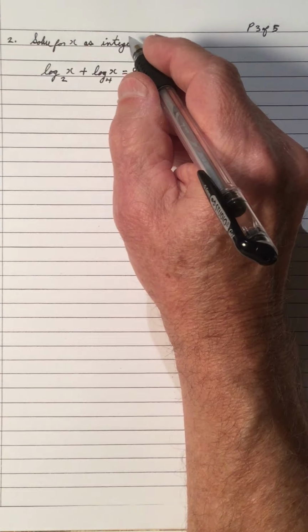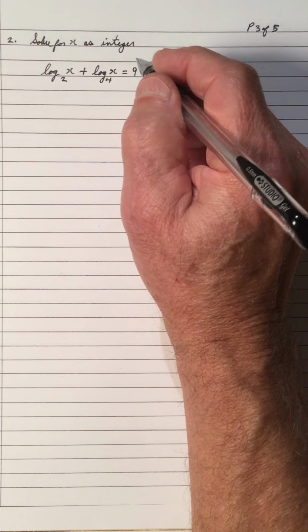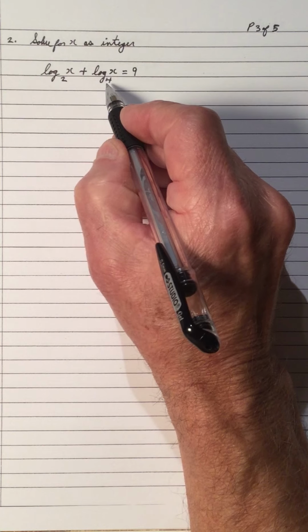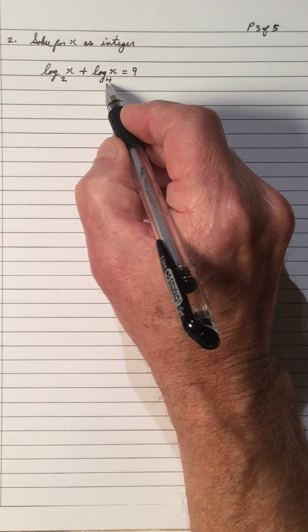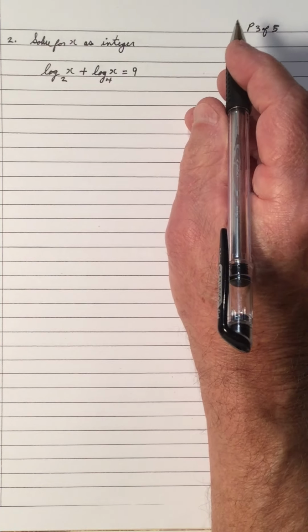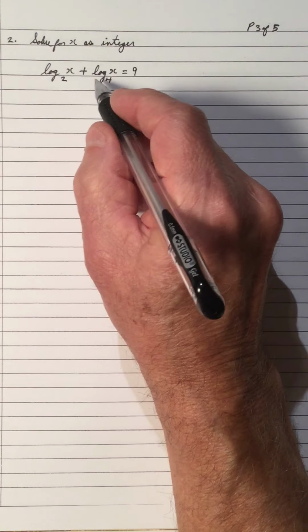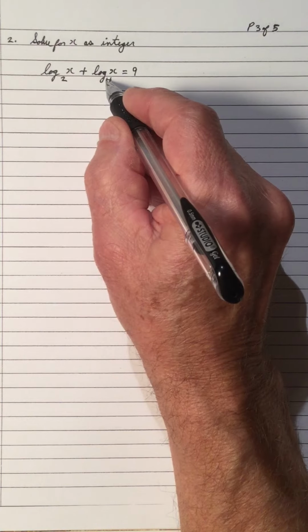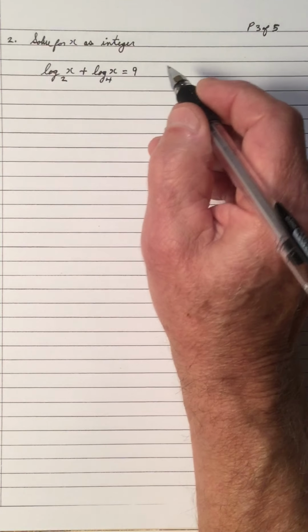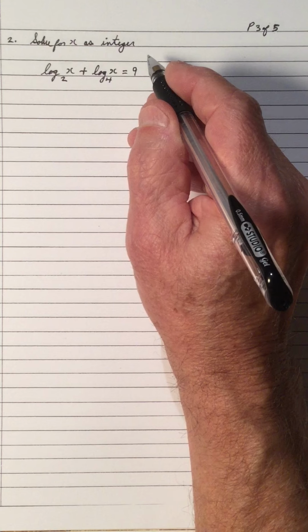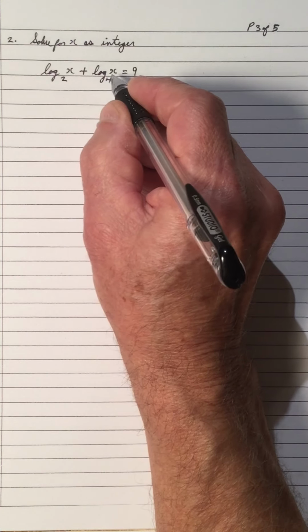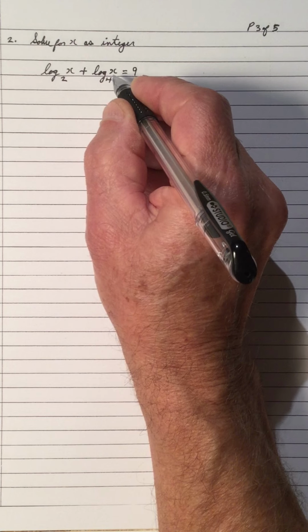And another one: solve for x as an integer. So we want x as an integer. The log of x base 2 plus the log of x base 4 equals 9. The sum of logs is the log of the product, but that's only true if both of them are base 4s or both are base 2s, and they're not the same base. So probably we can convert.